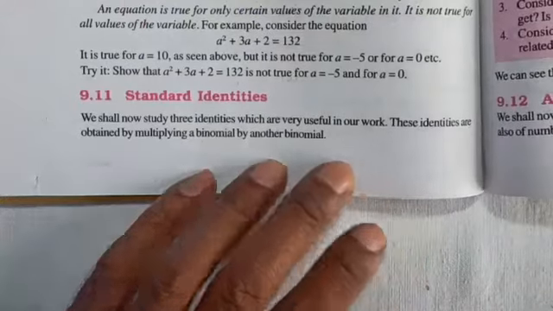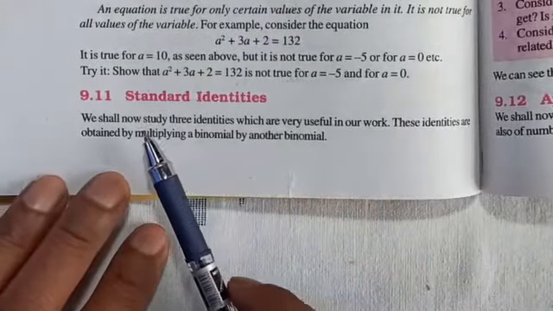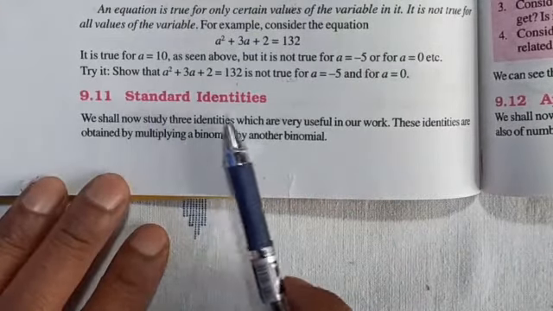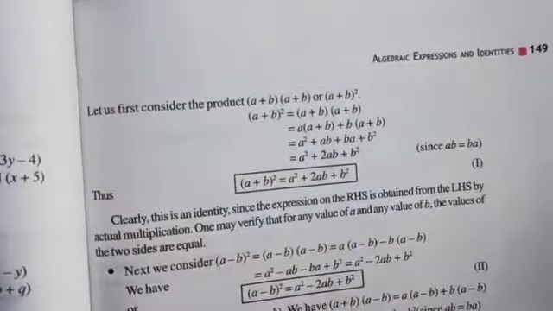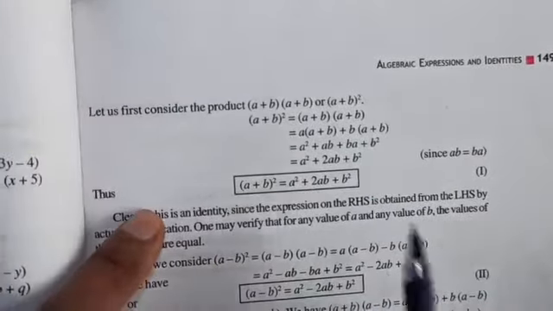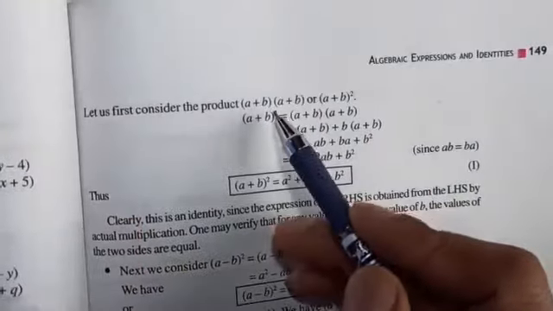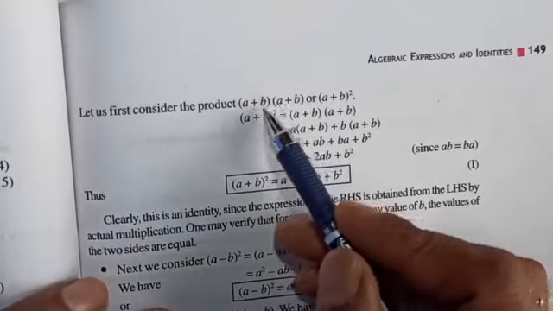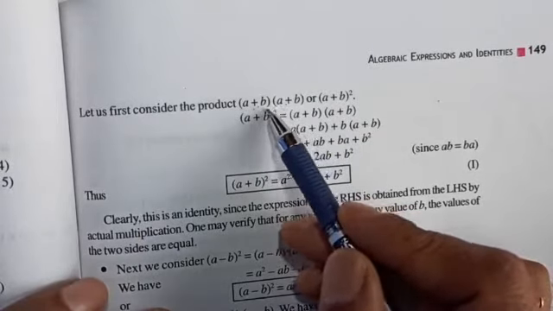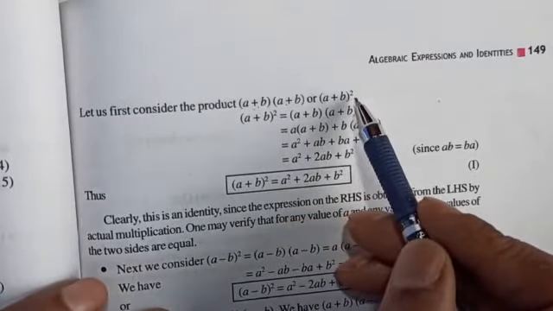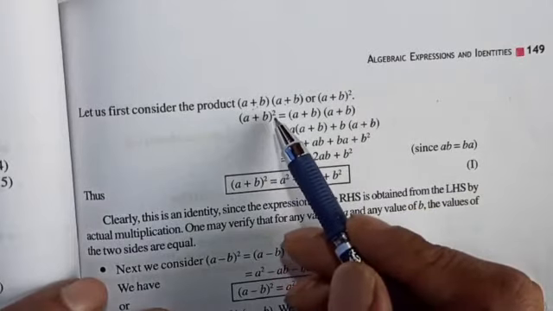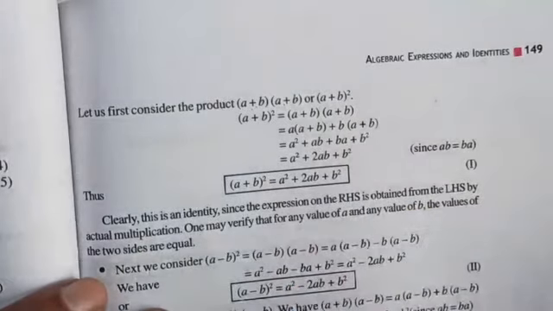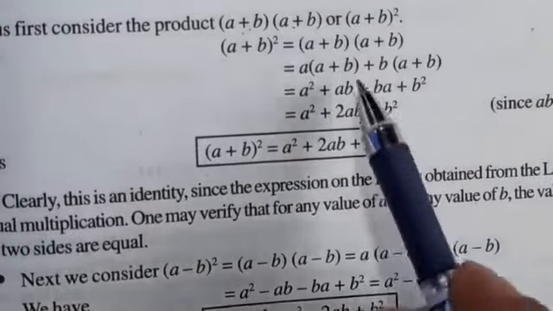Now, let us see some standard identities. Here, a plus b into a plus b, or if we multiply these two, since these two numbers are same, we can write power 2. So a plus b whole square is equal to a plus b into a plus b.